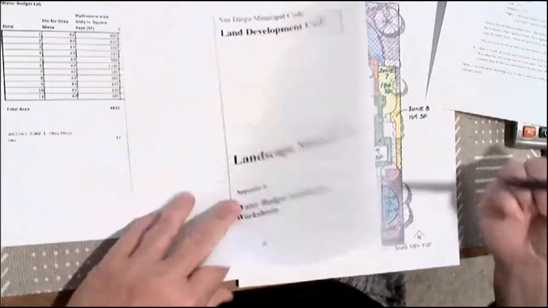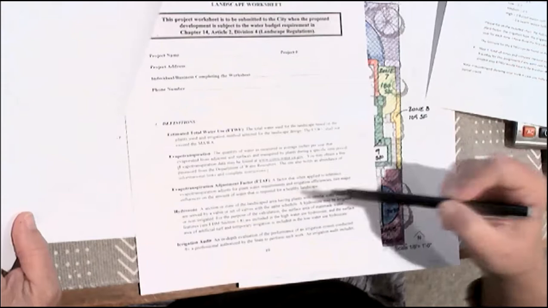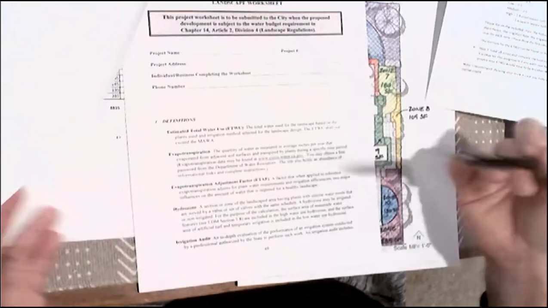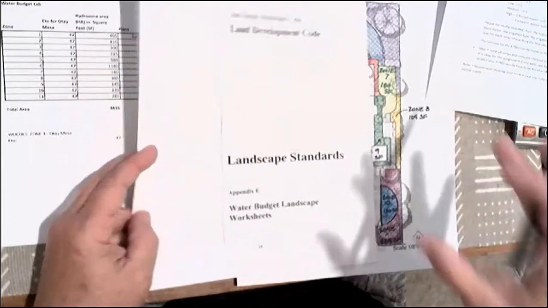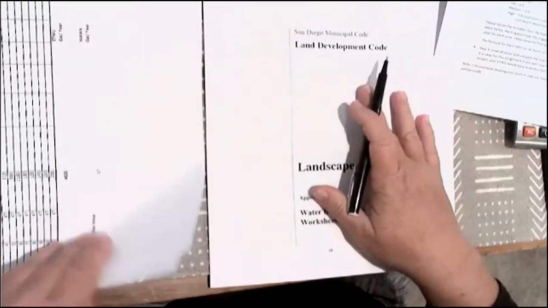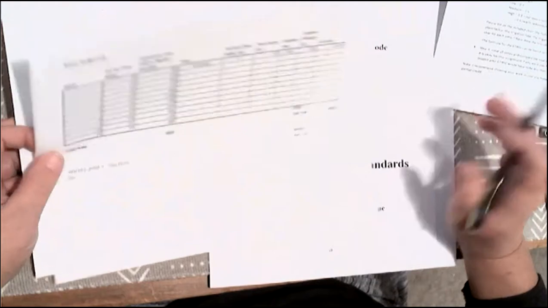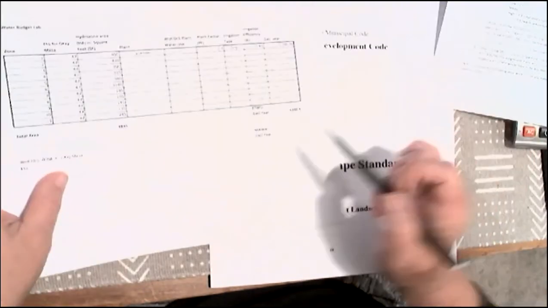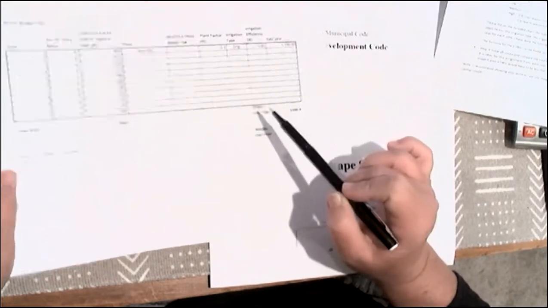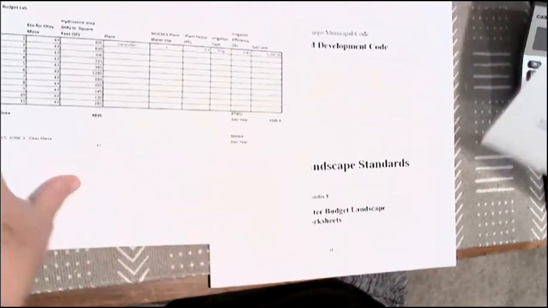And this is the water budget worksheet. So if you were submitting to the city of San Diego, this is where you would go and get their process for submitting a water budget. Because we have lots of different jurisdictions or municipalities in our region, every city has a different process for doing this. The city of San Diego is a pretty good one to refer to. So we're going to refer to them. And then I've given you a little table that you can fill in to hopefully make this a little bit easier for you. So, definitely read through this landscape standards section. This will kind of help tie it together for you.